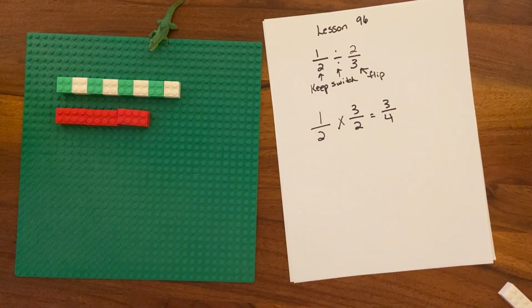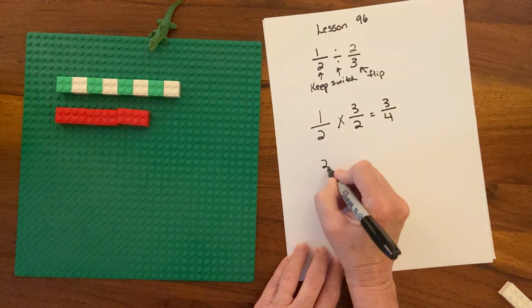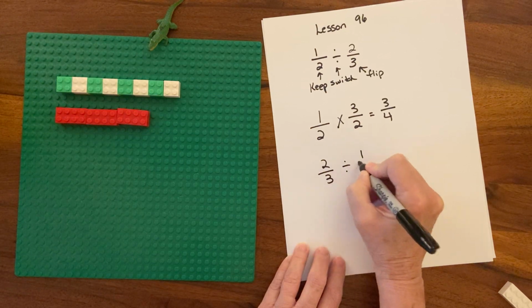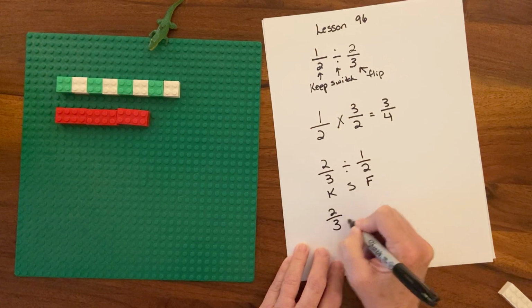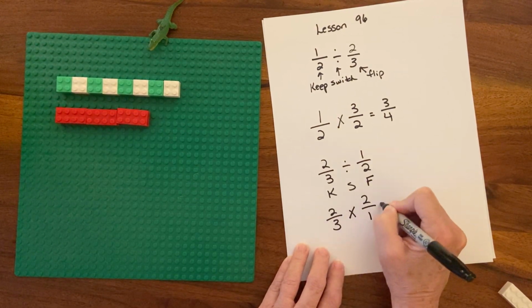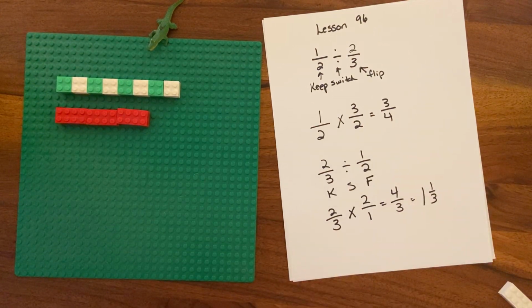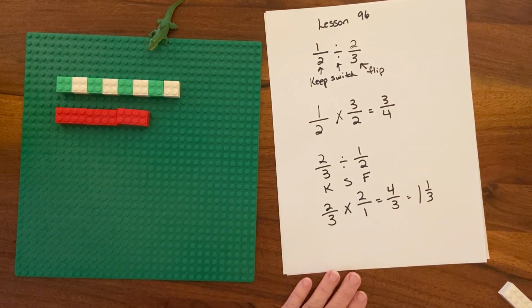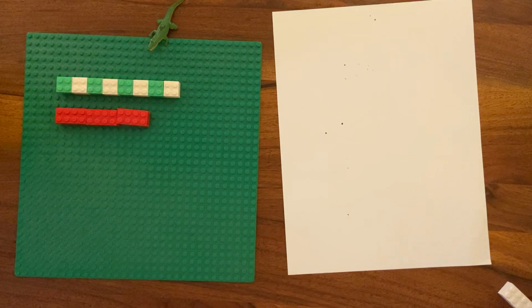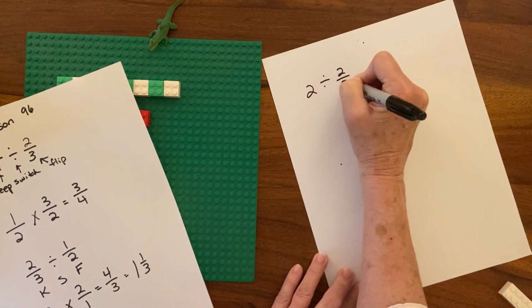Let's do one more. Example 1. 2/3 divided by 1/2. Keep, switch, flip. There you go. Do you know how to do that part? Hopefully you do. If not, we'll work on that a little bit later. The next example is 2 divided by 2/3.